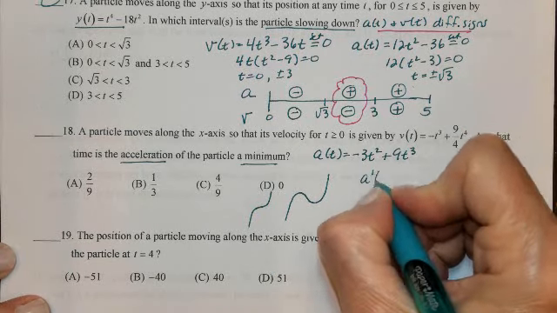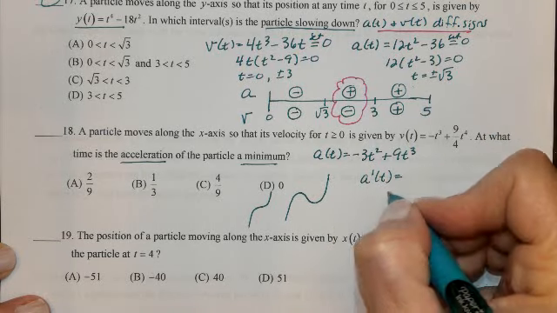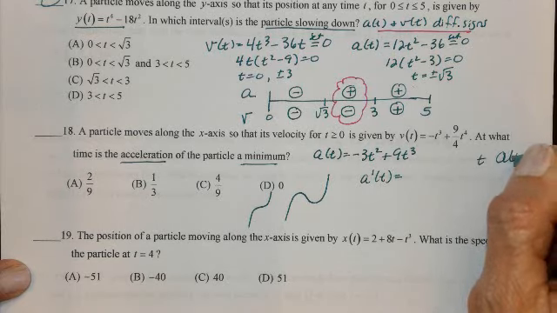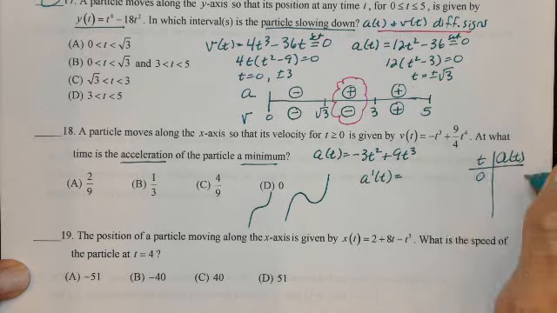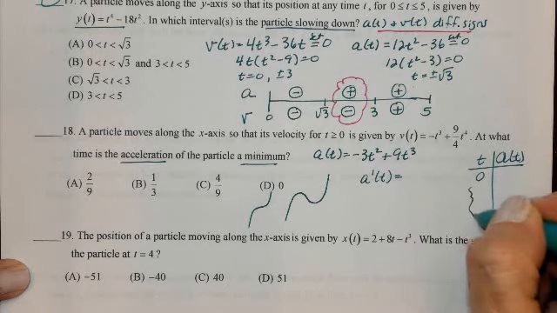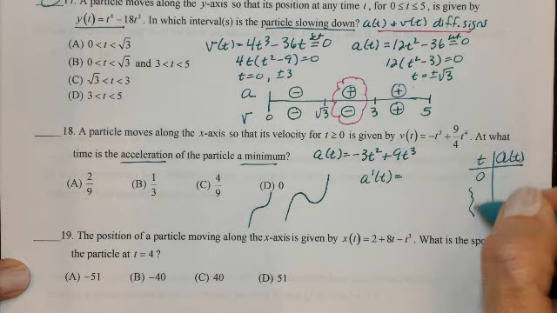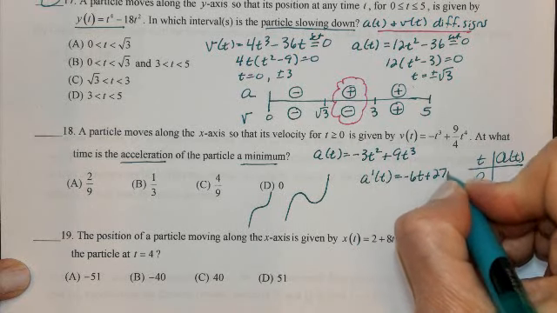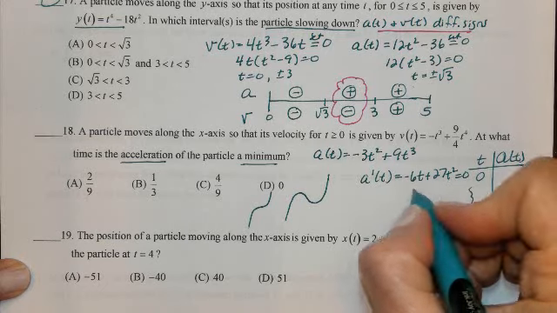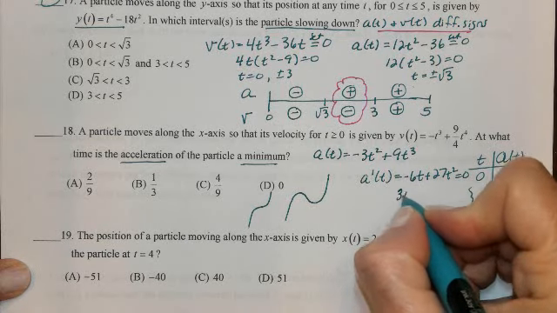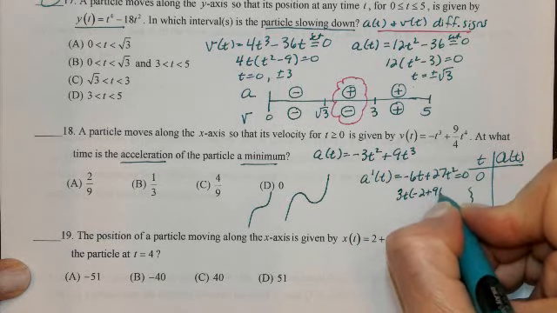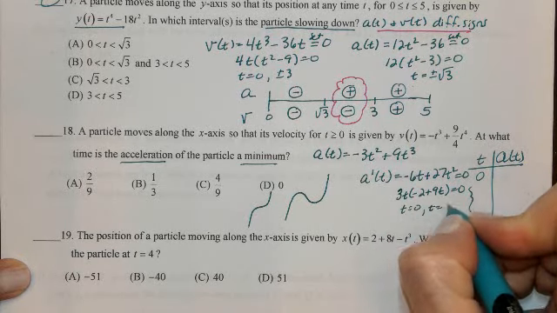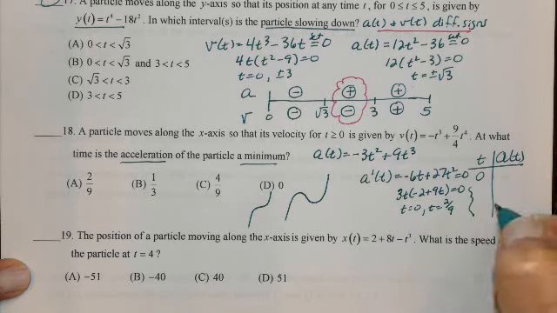So I'm going to take the derivative of the acceleration because that's what I want to. If we were to do a closed interval test on this, starting at 0, I would then find every place that a prime is 0, right? That's what I'm doing here. So negative 6t plus 27t squared, set that equal to 0. I'm going to factor out a 3t, and I'll have negative 2 plus 9t is equal to 0. So t is 0, or t is 2/9, right?